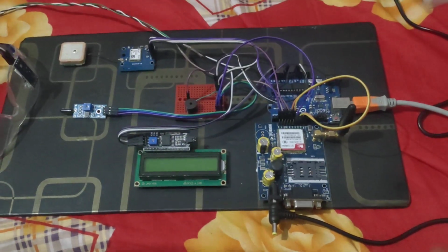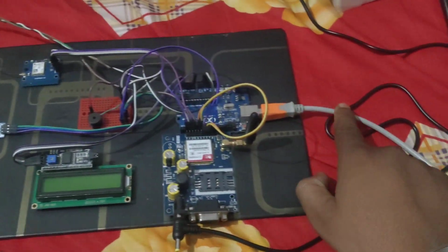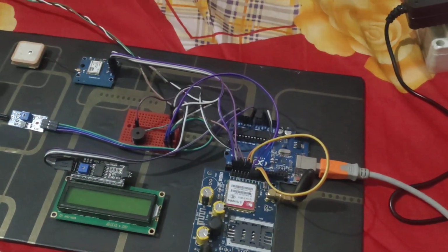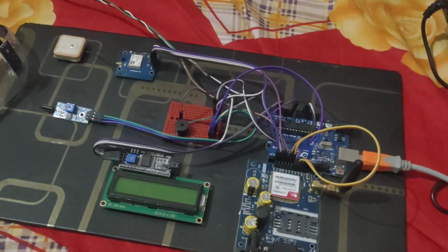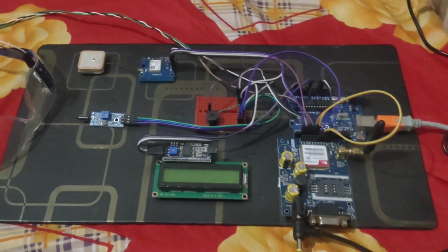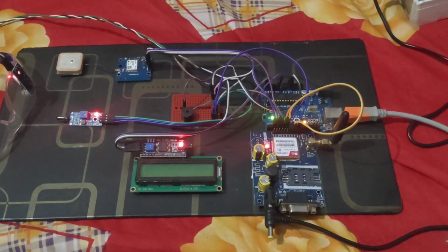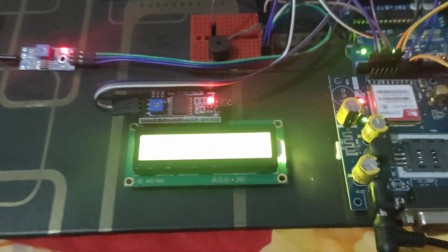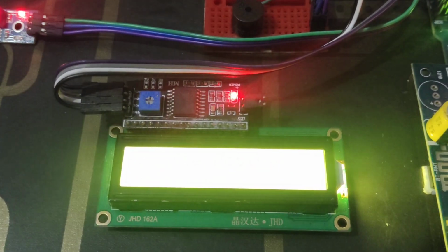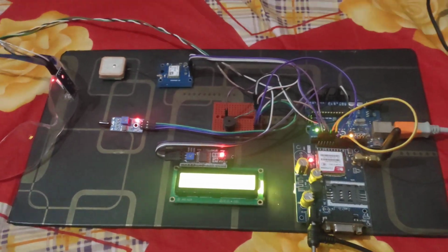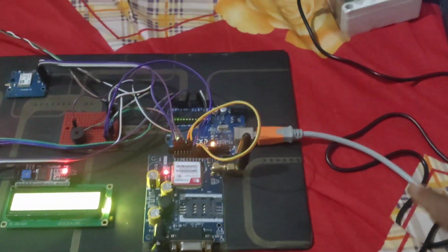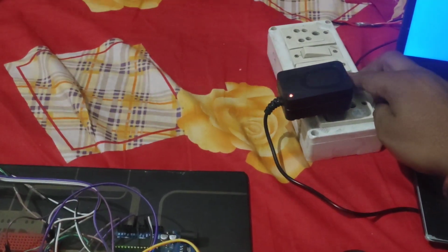So first I am powering this Arduino by help of this USB cable. Now you could see here the device gets activated, and I am turning on this GSM module by the help of this 12 volt adapter.